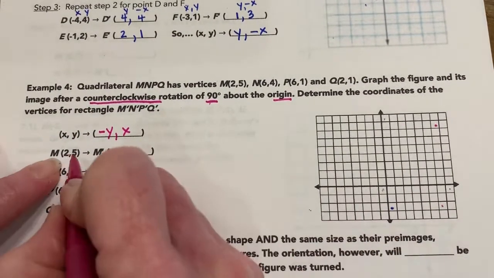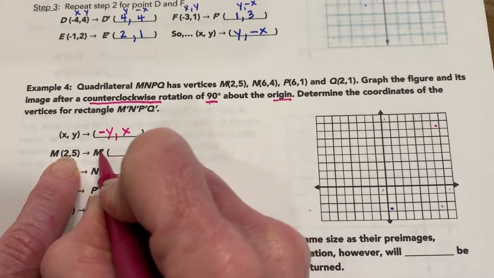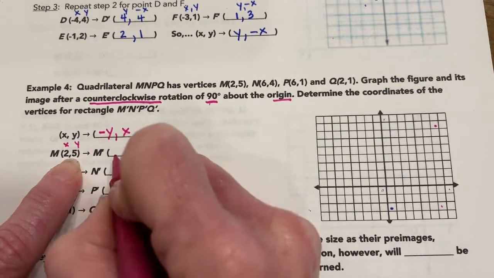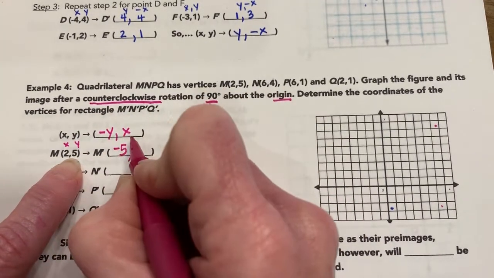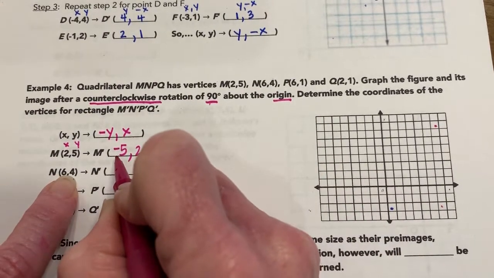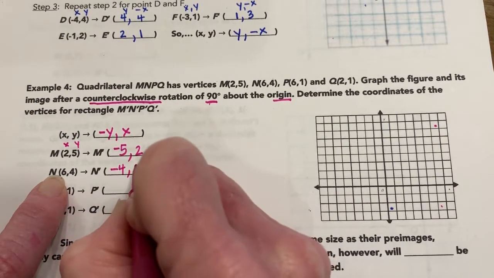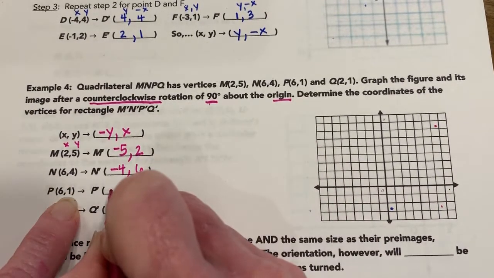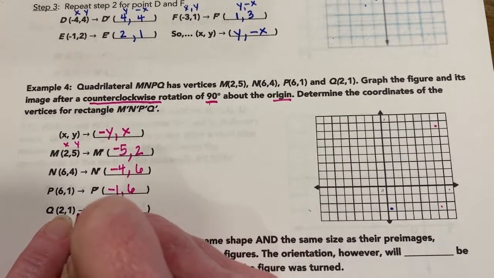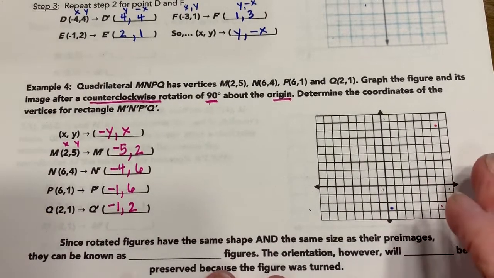So if this is my x, y, then negative y would be the opposite of 5. If this is x and this is y, then y comes first, but it's the opposite of that, so that would be negative 5. x comes second, and it doesn't change, so this is 2. Here in N prime, y comes first, but it's the opposite, so negative 4, and then 6 doesn't change. And then 1, it's the opposite of y, so negative 1, and then x is the same. And then here, it's the opposite of y, but x doesn't change. So these are my new points around the origin.